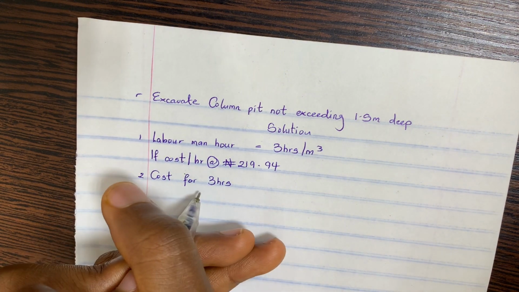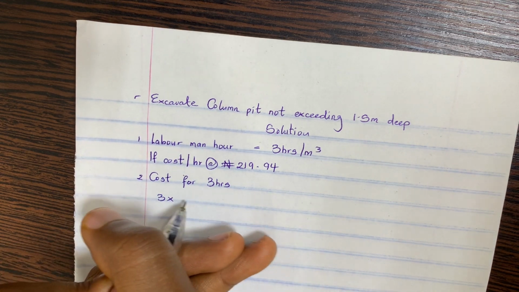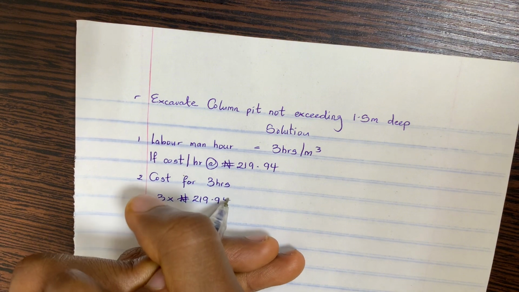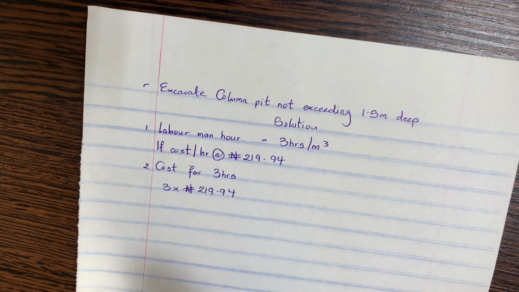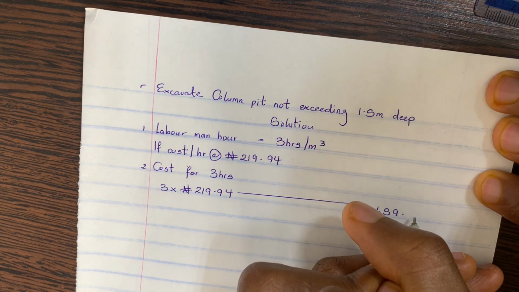So the cost for 3 hours will now become 3 multiplied by our cost per hour, which is 219.94, and that will give us 659.82.